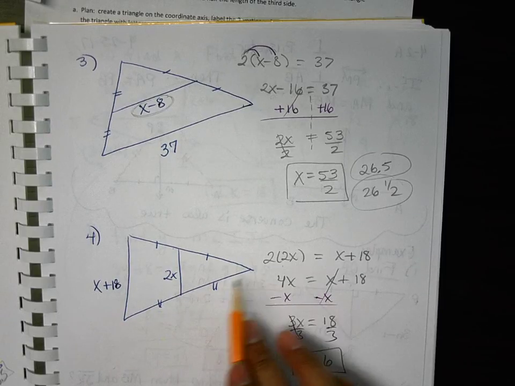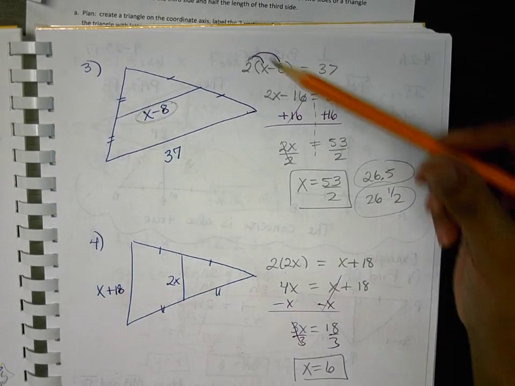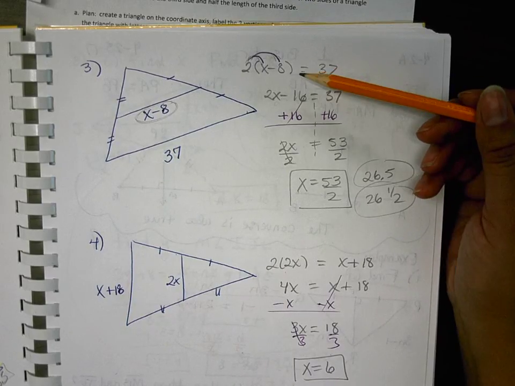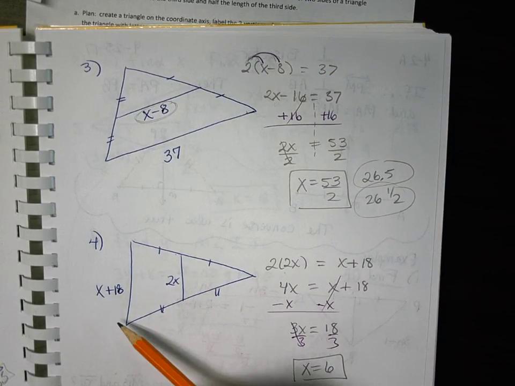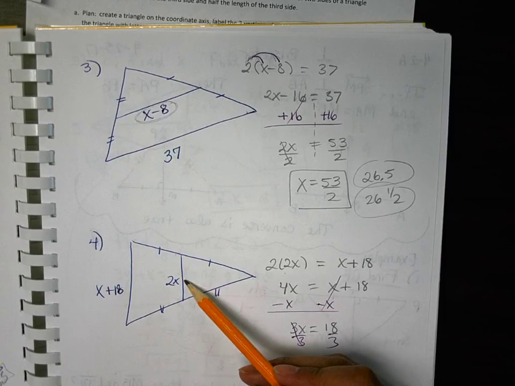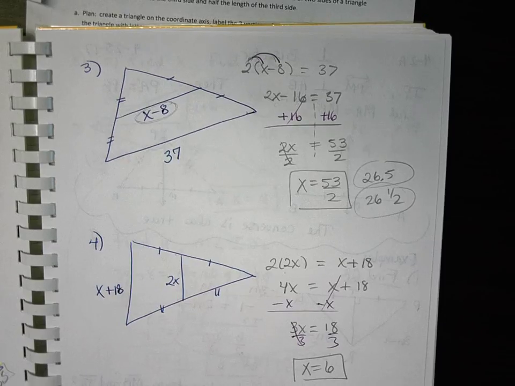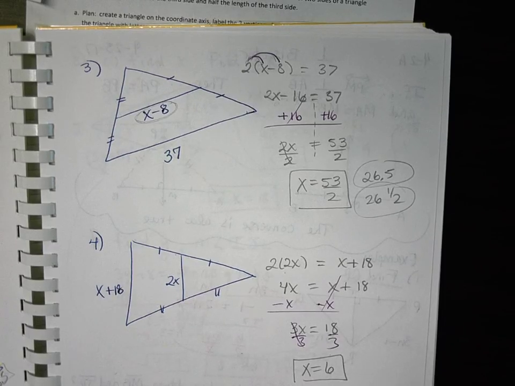Why did I not distribute to the x plus 18 on this one? Like this one I distribute to the x minus 8. Why did I not distribute to the x plus 18? Can anybody tell me that? Because that's the base, correct. Good job. I doubled the mid-segment, and that's 2x. And 2 times 2x is 4x. All right, questions on that quick review of what 4.1 was all about?